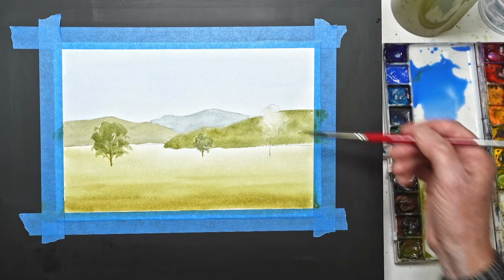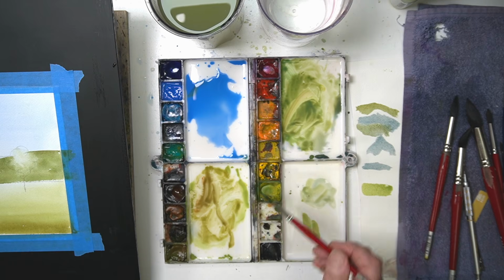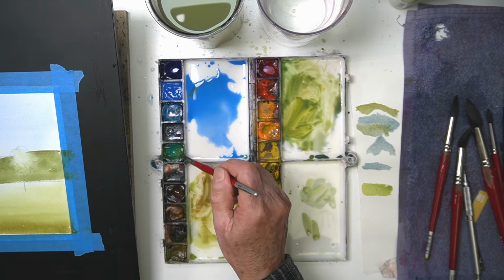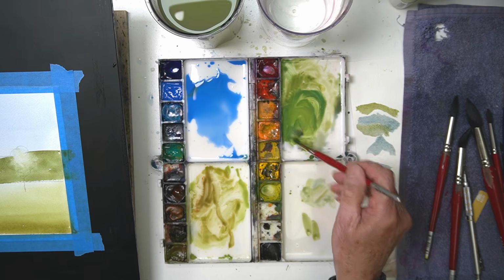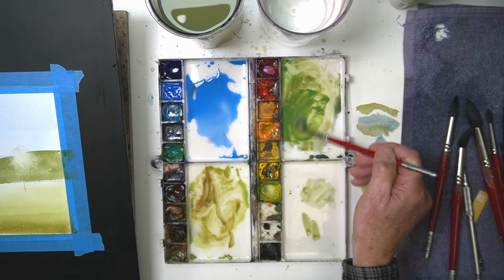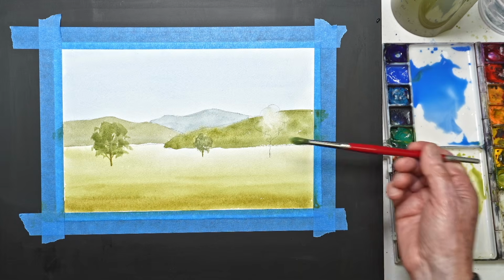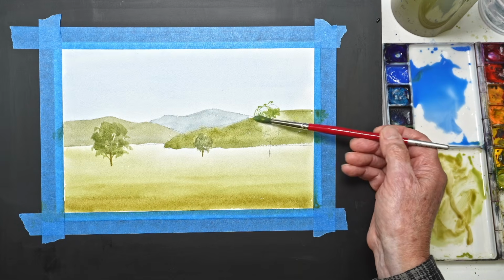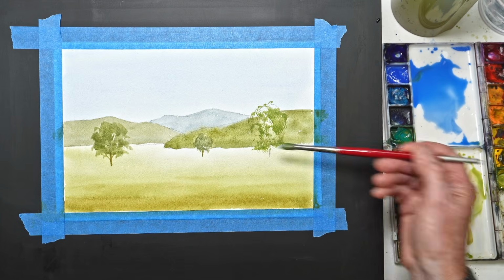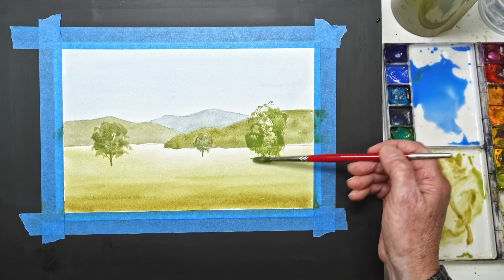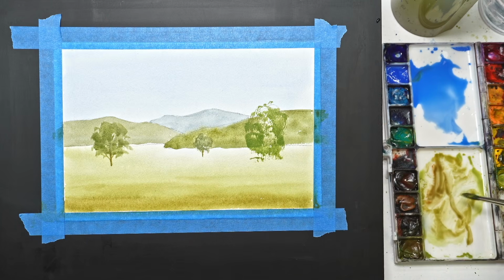And now this is our closest tree, or will be our closest tree. So I'm going to warm this up more yellow with a little bit more cobalt turquoise as well. I'll add some raw umber. So I've added a bit of burnt sienna. It depends on which tree you're painting.